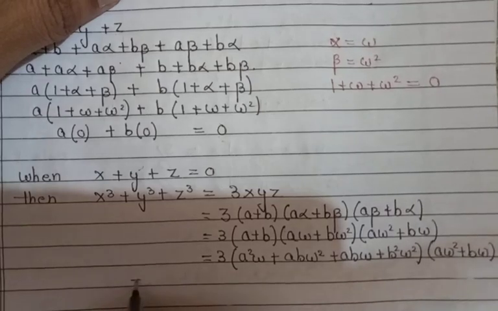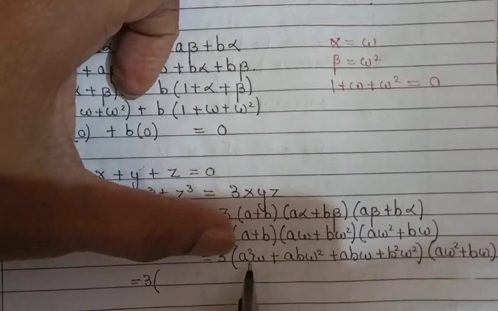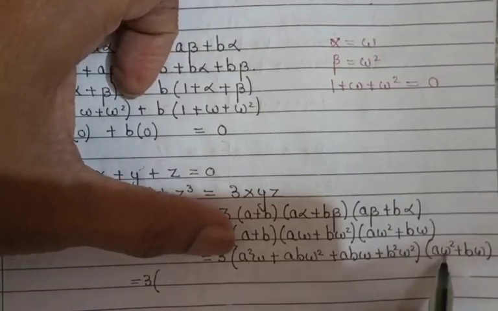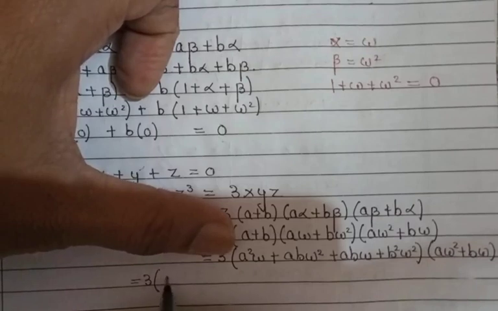So this will give us thrice: first of all, you multiply a omega square with this, so this will give you a cube omega cube.